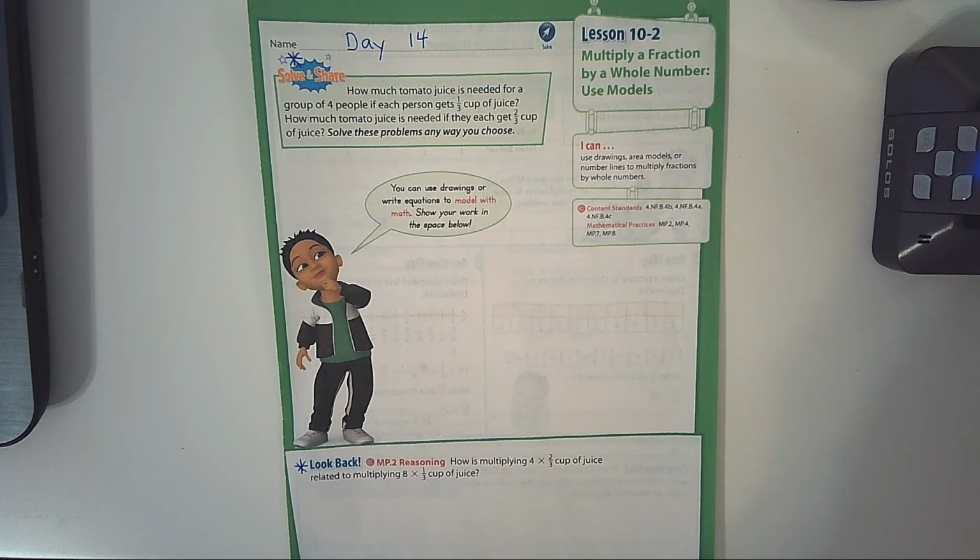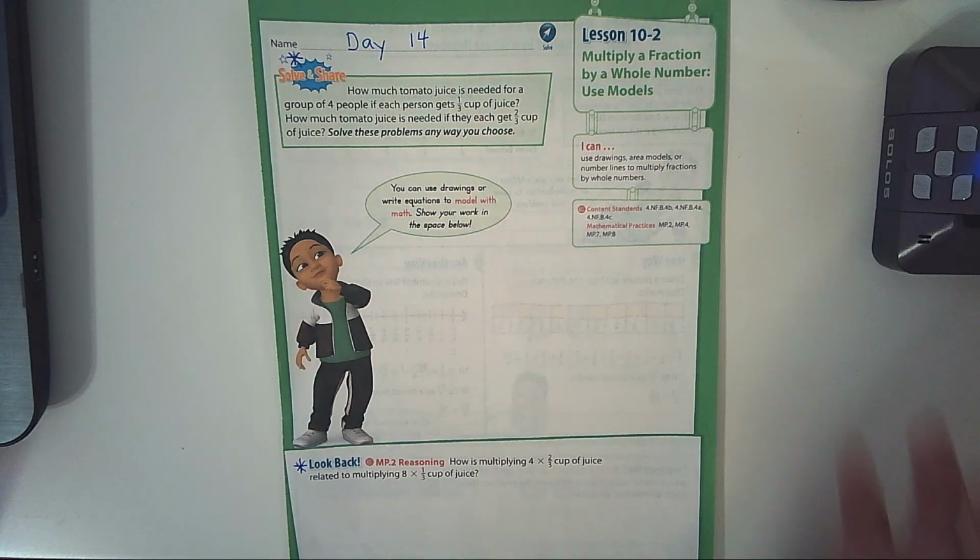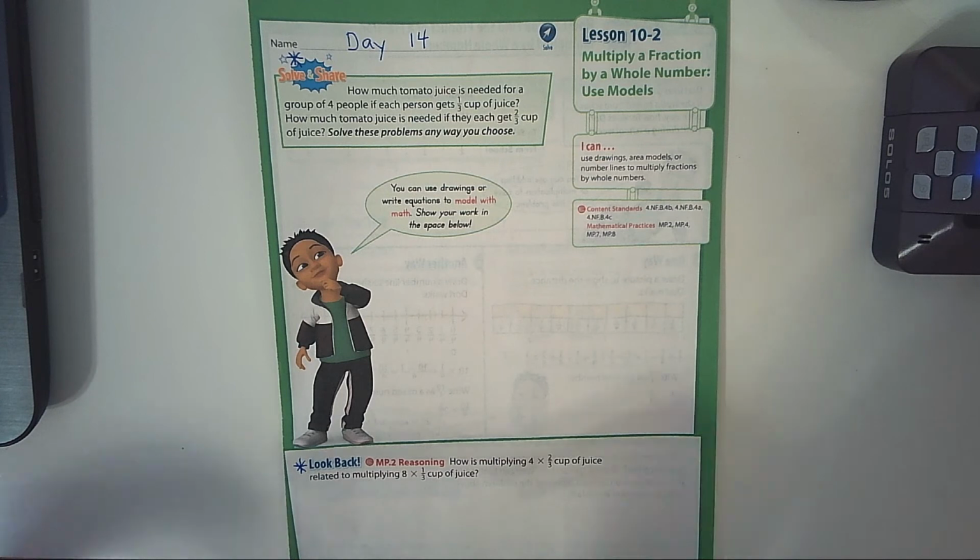How much tomato juice is needed if they each get 2/3 cup of juice? There are 4 people, and there are 2 questions we have to answer. In both situations, each person is getting the same amount of juice. So since something is repeated 4 times, we can multiply in order to get our answer.